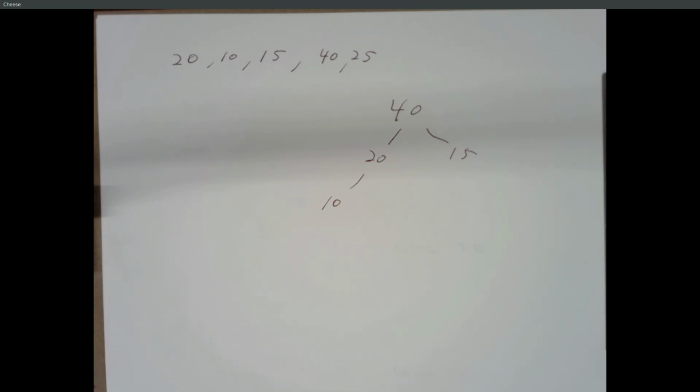Let's talk about the whole thing. We have to understand. After doing this, where do we go? We go from top to bottom. We start at the root, and then we just go from top to bottom. And now we organize it.